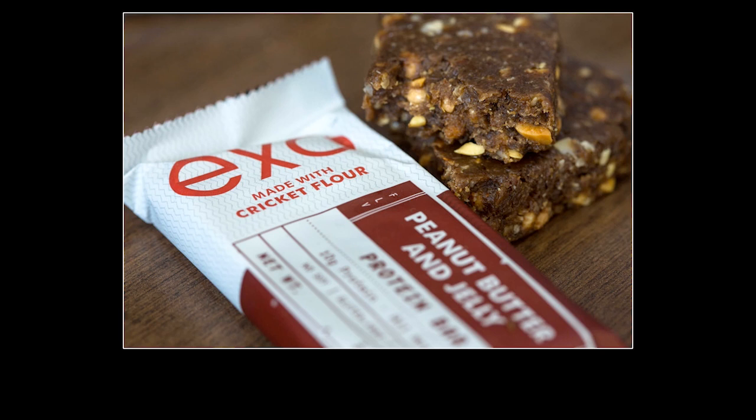One morning I was teaching a lecture class and some of my football players walked in. They were all munching on these bars after their workouts. And I pointed out to them, hey, do you know that EXO stands for exoskeleton? They all looked down at the bars and said, well, at least it tastes good. And we had a laugh.